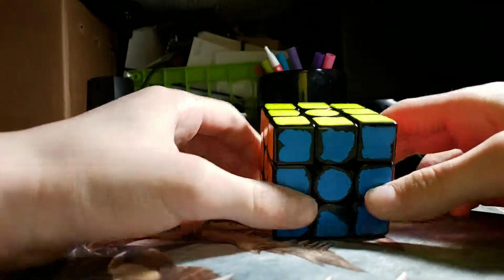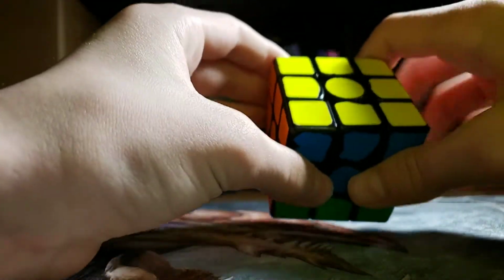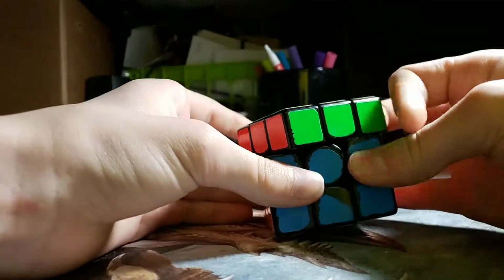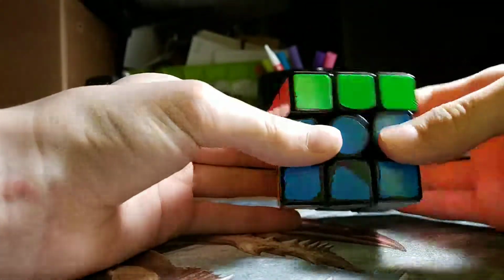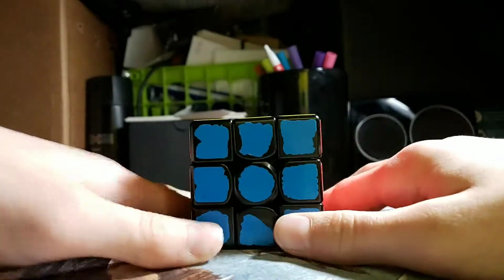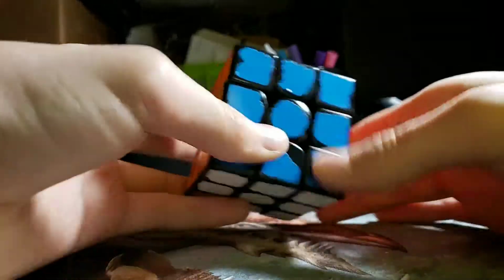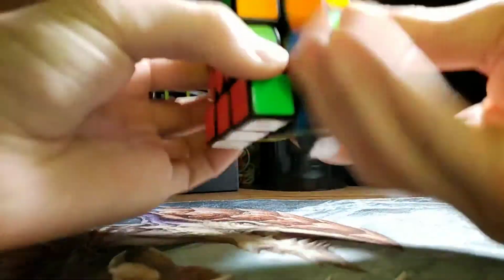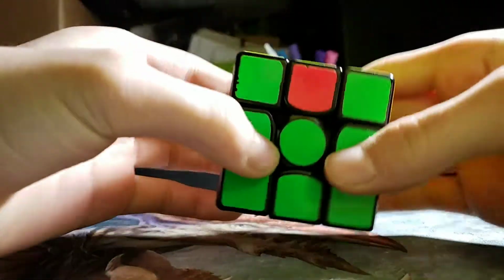Alright, so these are pretty easy to learn. Well, mostly the edge ones are the easiest to learn. The corner ones are a little harder, but today we're just going to be starting with the edge ones. So the first edge one we're going to do is called the U-perm.